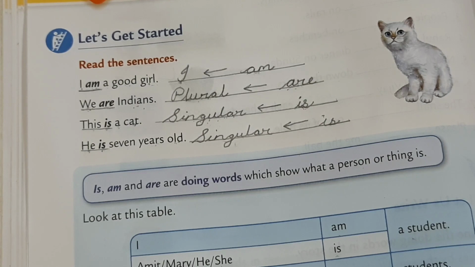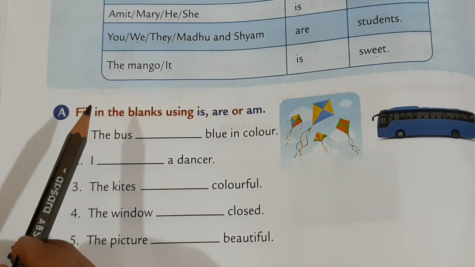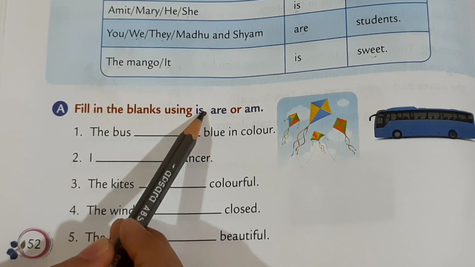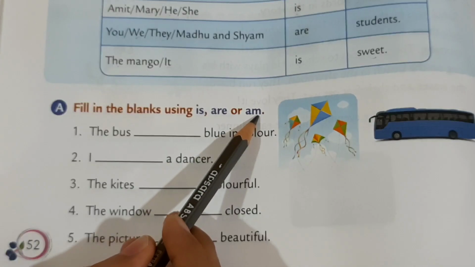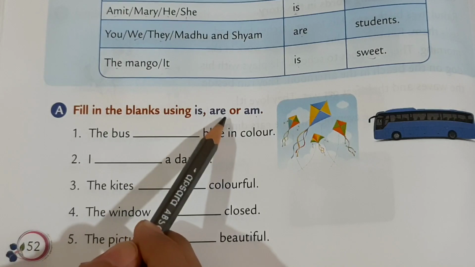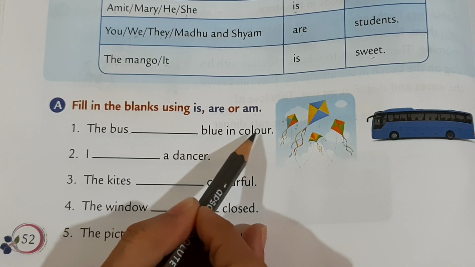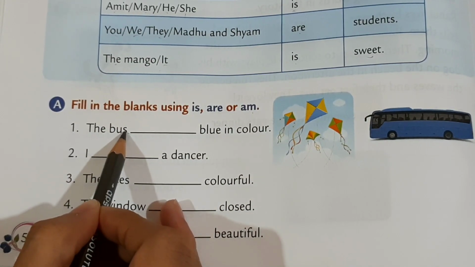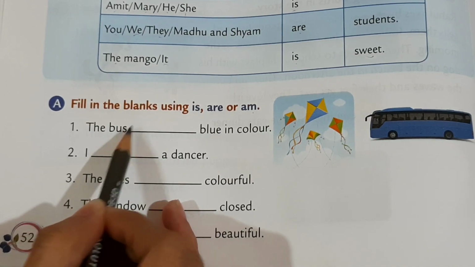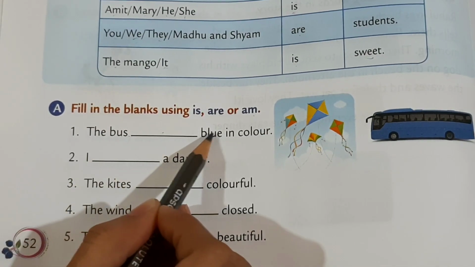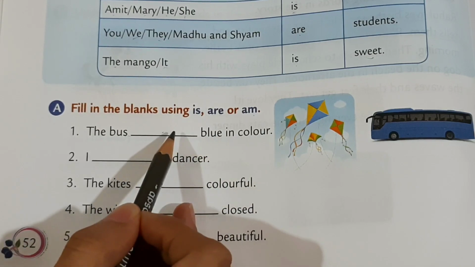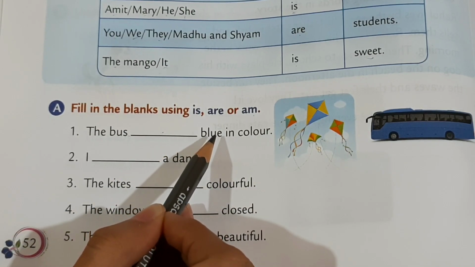So children, this was the explanation of this lesson. Now let's do the first exercise of this lesson. Now children, fill in the blanks using is, are or am. So you have to fill up the blanks using is, are or am. Okay? The bus dash blue in color. Now bus is given over here. It means we are talking about one single bus. So when we talk about singular, we always use is. The bus is blue in color. It is telling about the bus that it is blue. Okay?